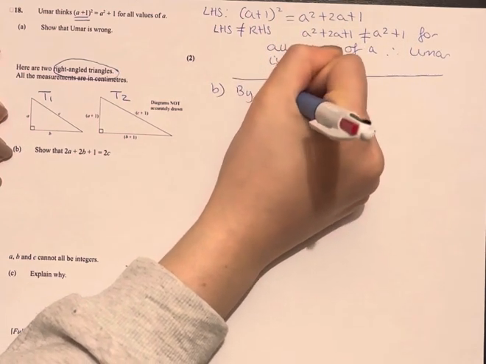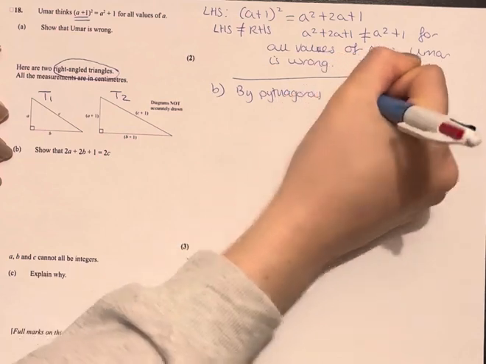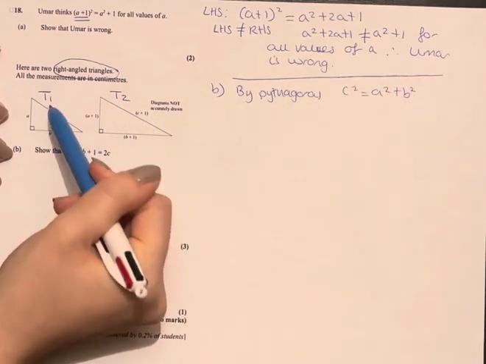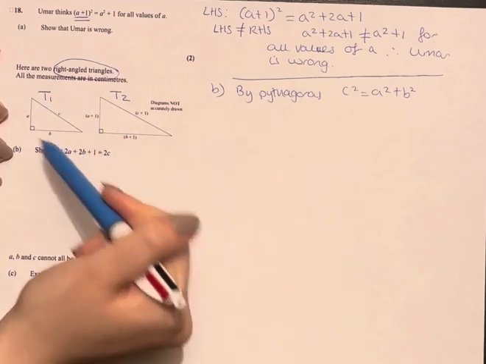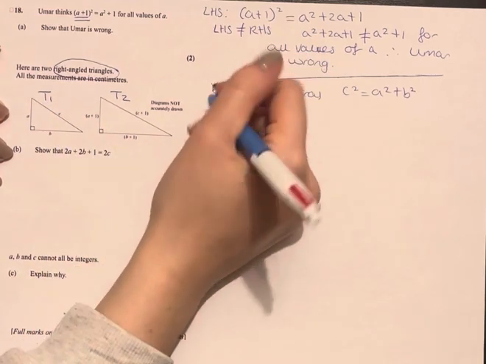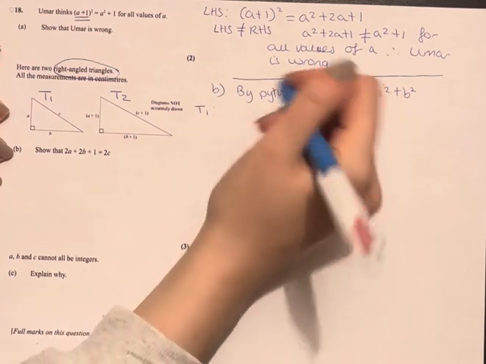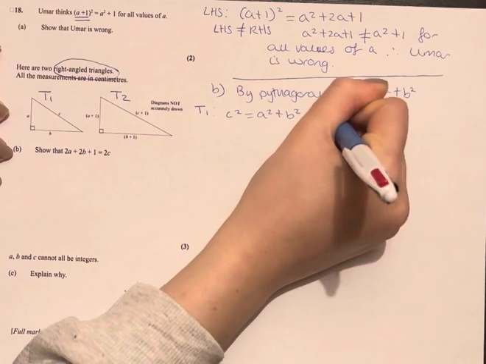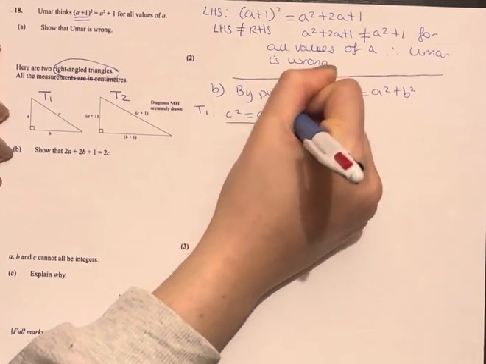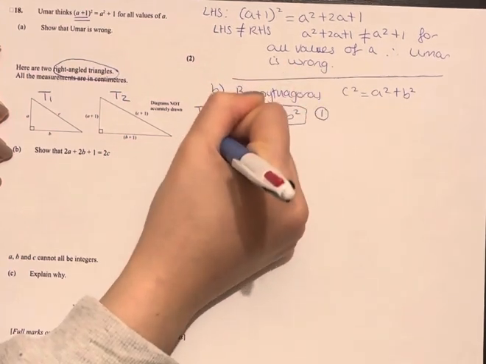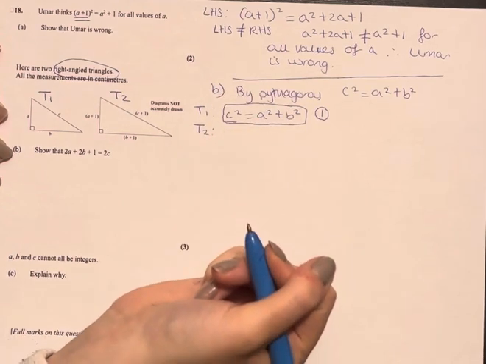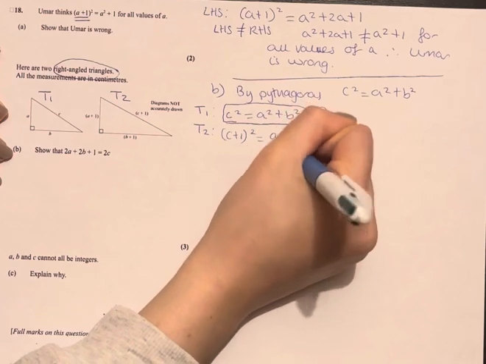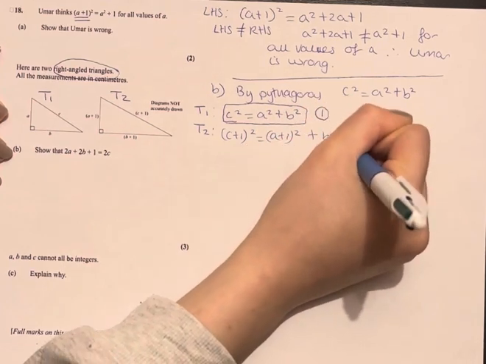So by Pythagoras, we know that c² = a² + b², where c is the hypotenuse, and then your a and b are opposite and adjacent lengths. So we just apply Pythagoras' theorem on triangle 1, we get c² = a² + b². So let's just box this and call this equation 1. If we apply Pythagoras' theorem to triangle 2, we get that (c + 1)² = (a + 1)² + (b + 1)².